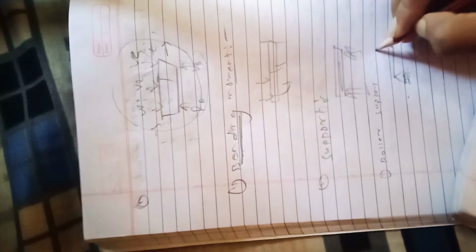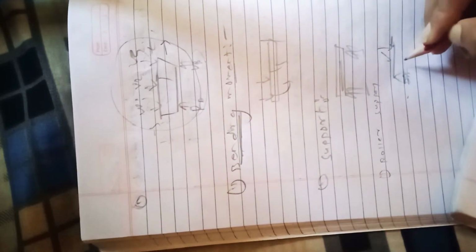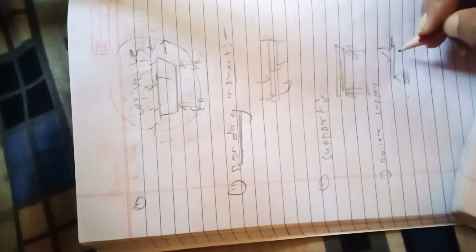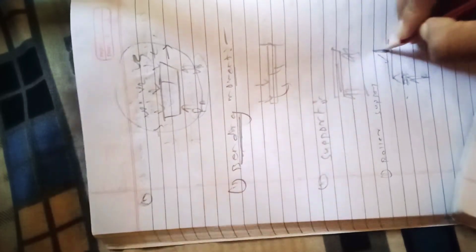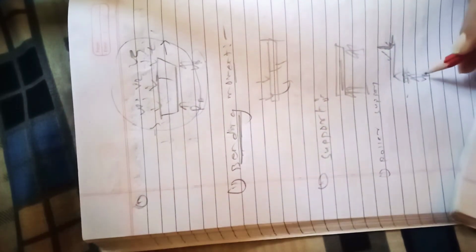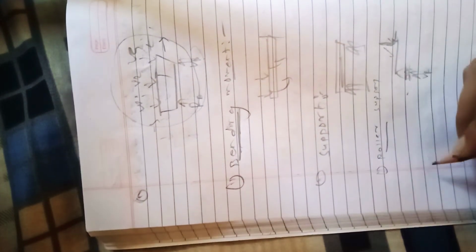If you apply a vertical or inclined load, it cannot move. There will be only one reaction, the vertical reaction, because a vertical load creates an opposite vertical reaction.